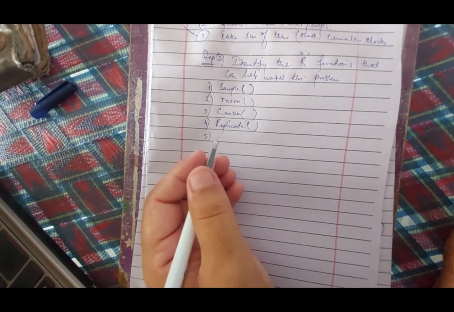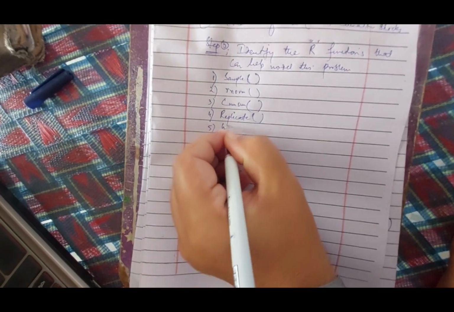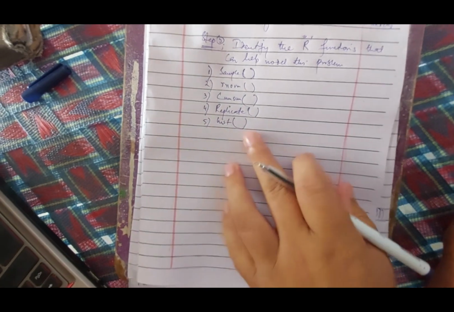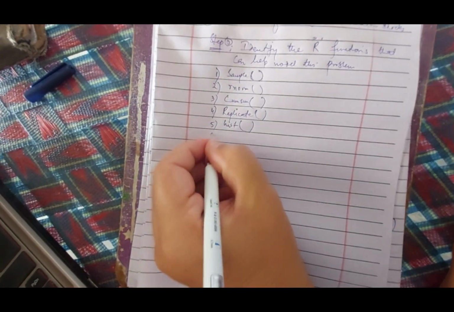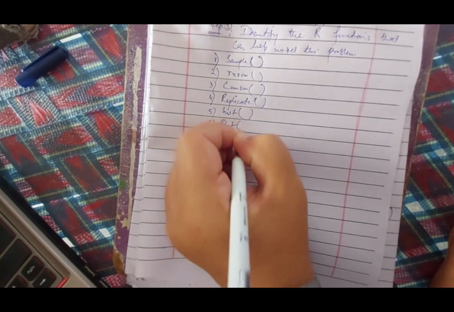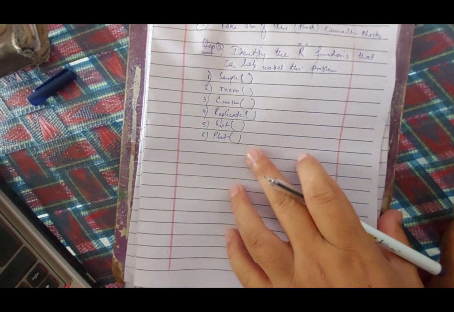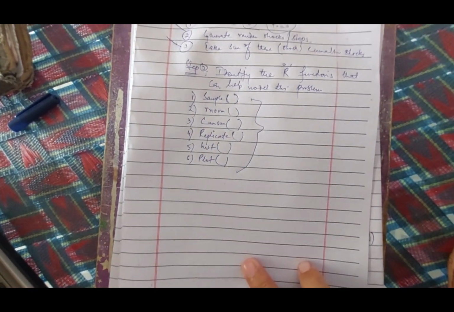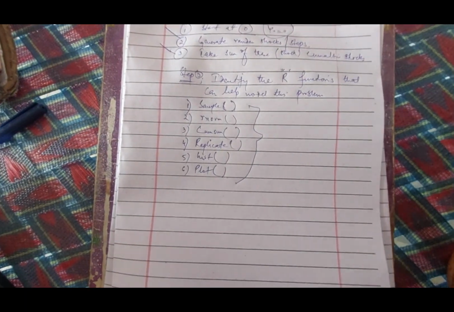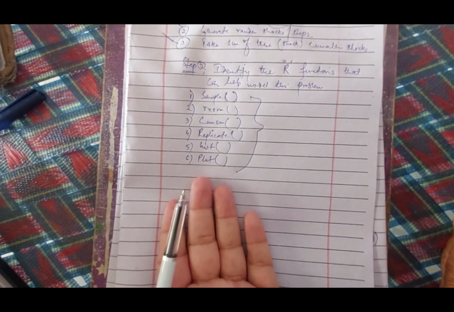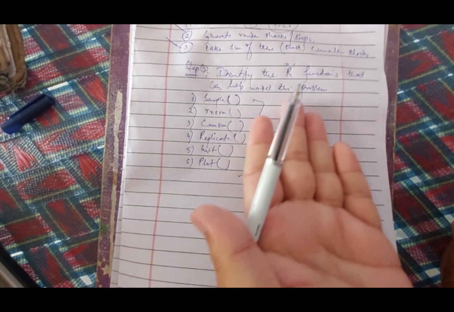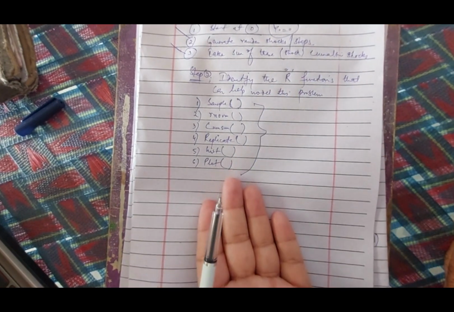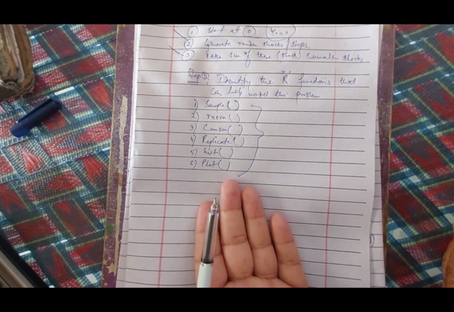As we need to make the histogram, hist is another function, and to plot that we can use plot. These are the functions that are, in my opinion, useful to define this problem in R and solve it.